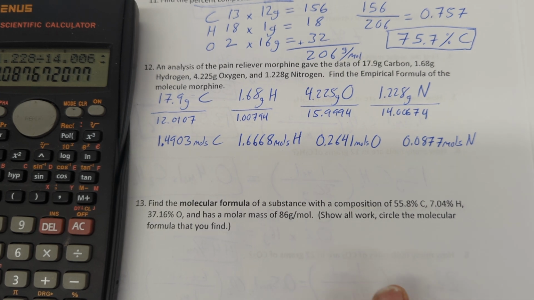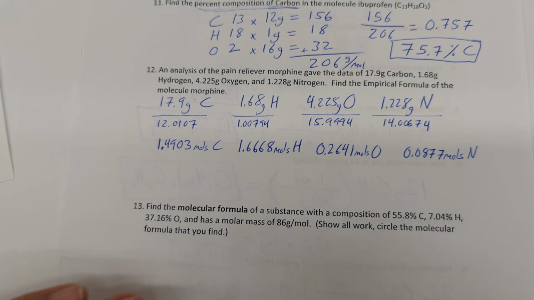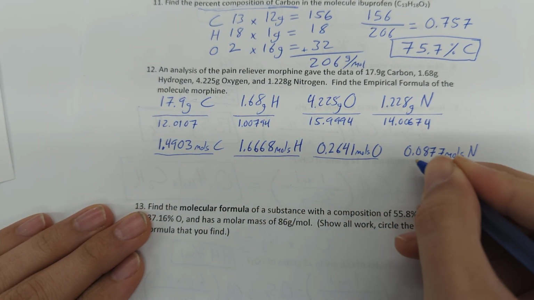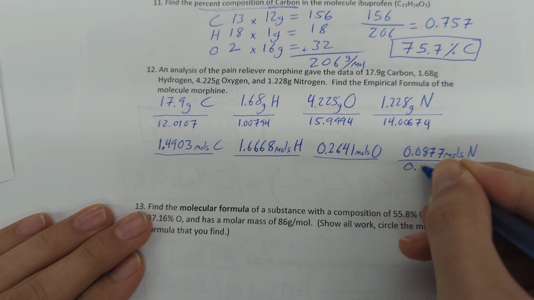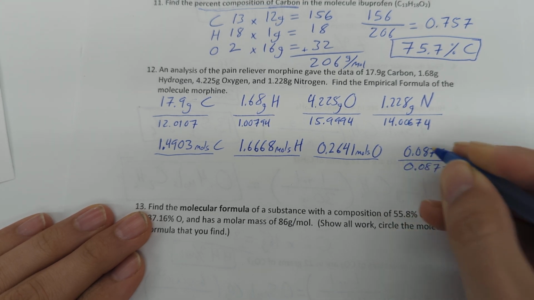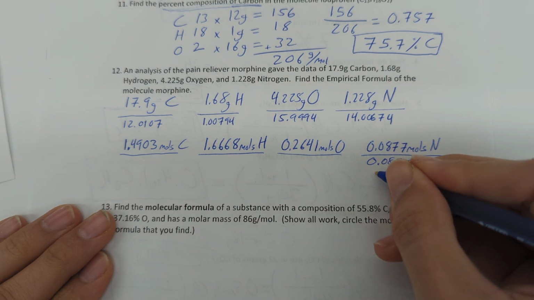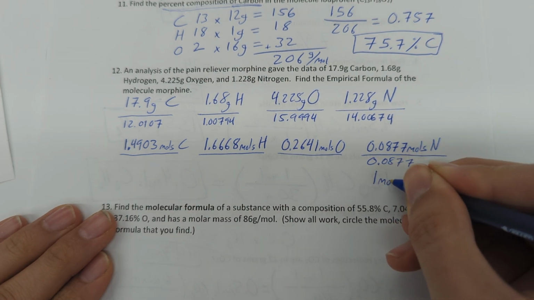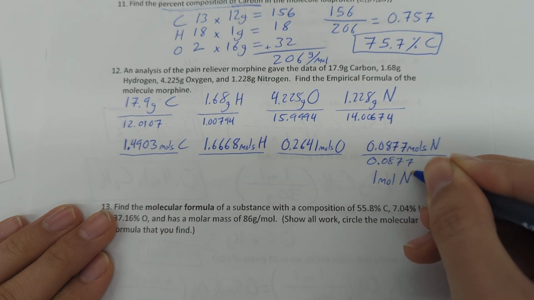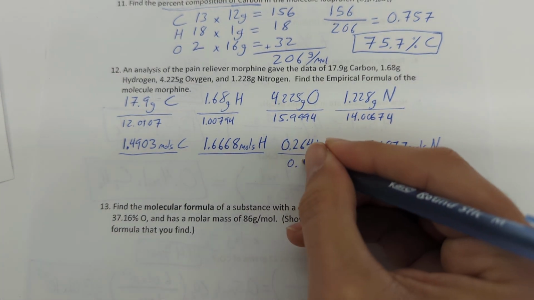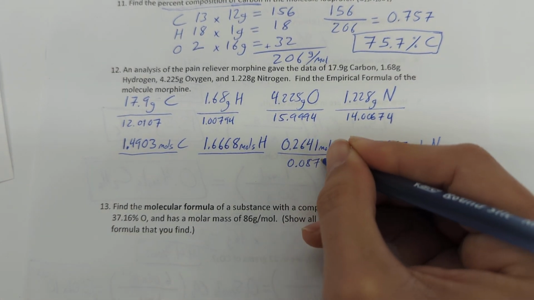Our strategy is going to be divide by the smallest number. And we have to treat them all equal at this point. So find your smallest number and divide all of them by that. And it's going to be this right here, 0.0877. And when you divide a number by itself, you get 1. So you're already there, you got one whole number. Divide all of them by 0.0877.